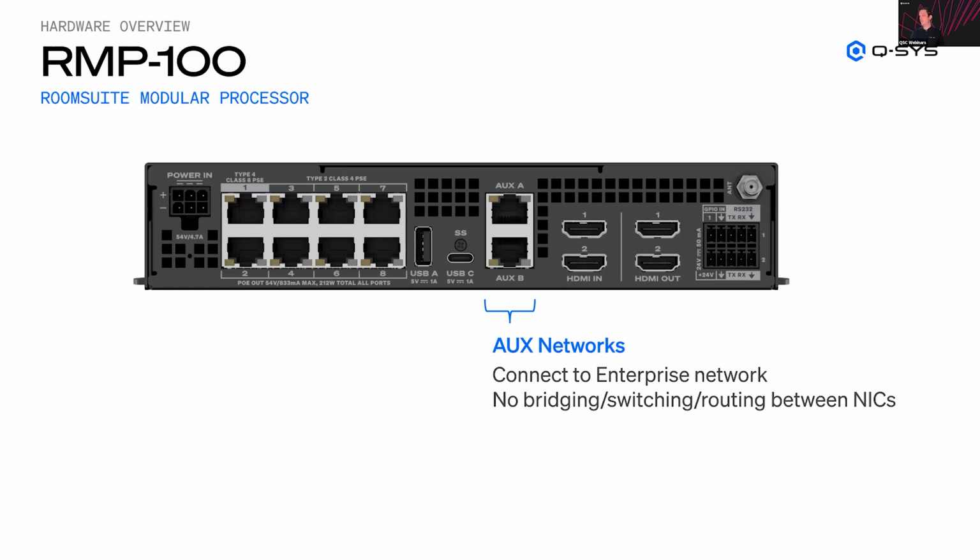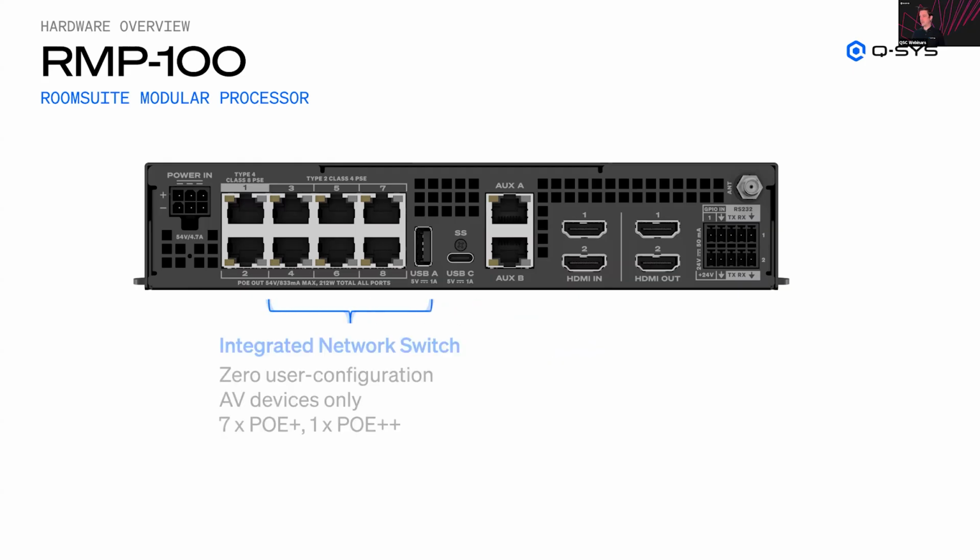These are the aux network inputs. That's where you manage the system from. So those are the connections back up to Reflect, how you get into the web UI if you need to make any changes. But as we go along here, you'll see that all of this can be configured very, very easily. And I'll get into that in a minute here.